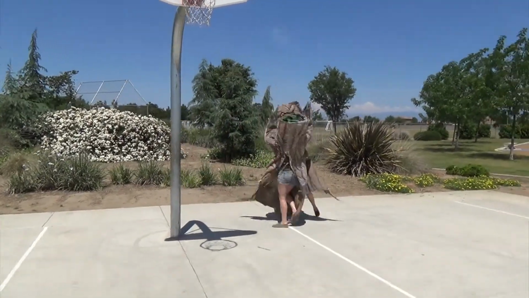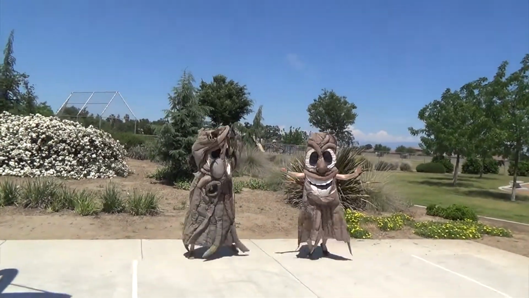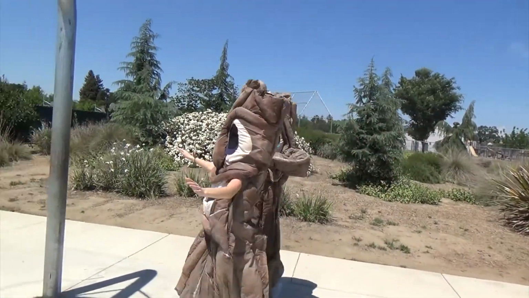So trees can do things like dance. Isn't nature amazing? Come back to me.